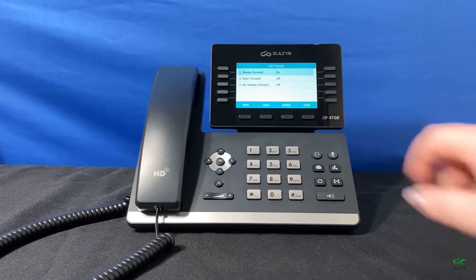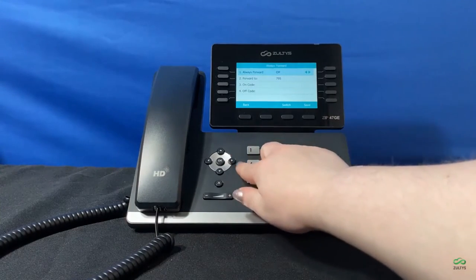When I get back to the office, all I need to do is go back to this menu and set the call forwarding to off.